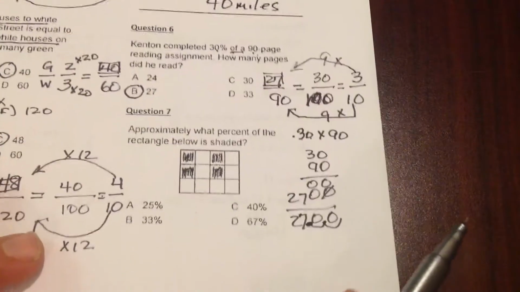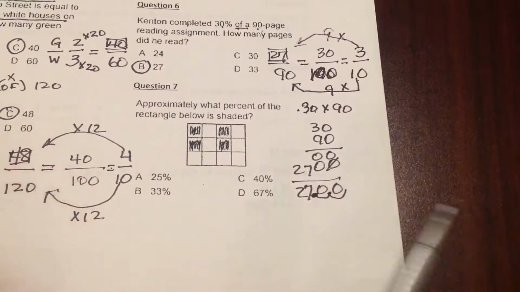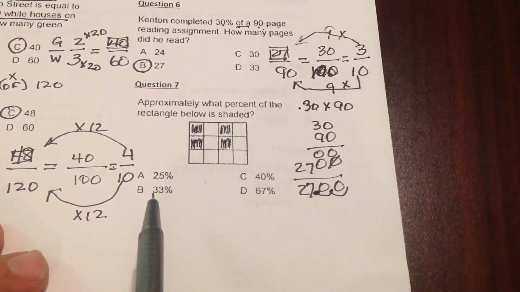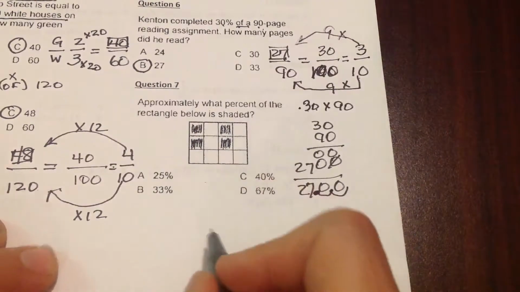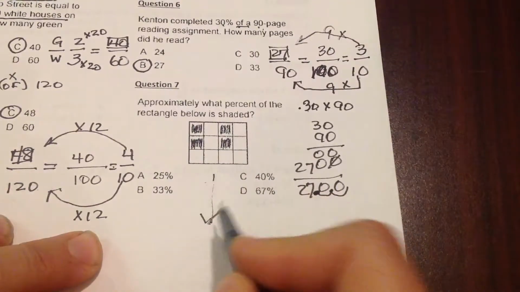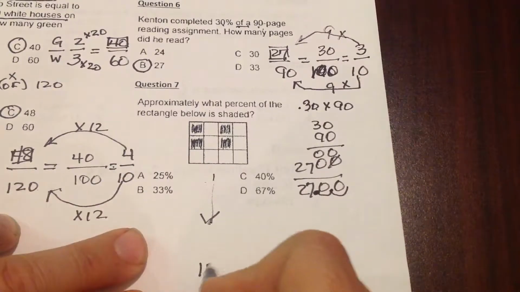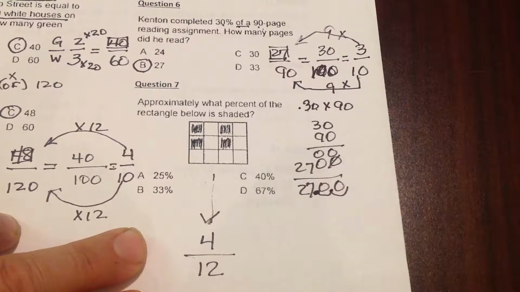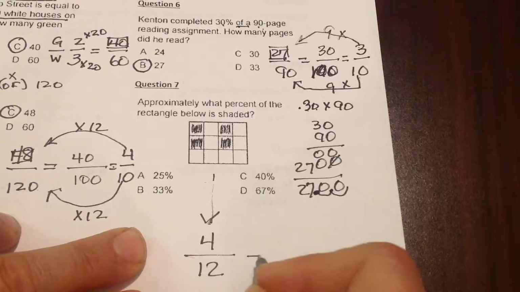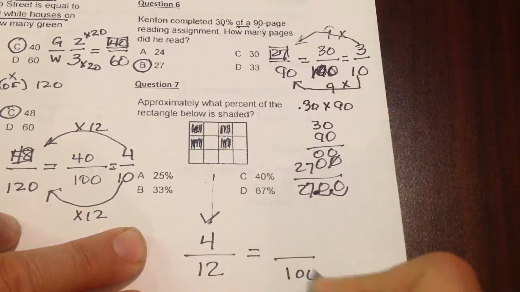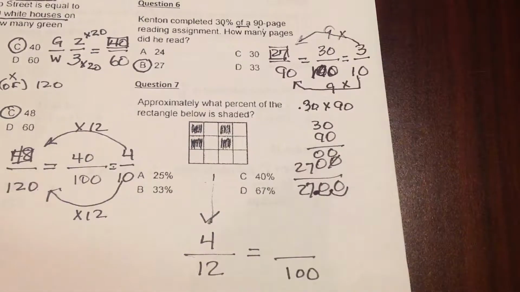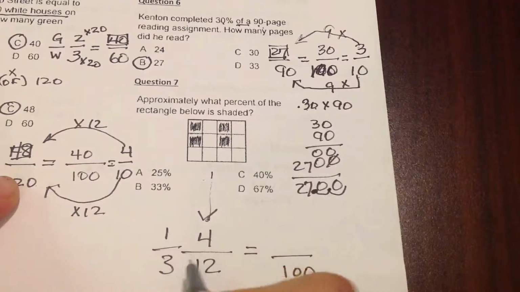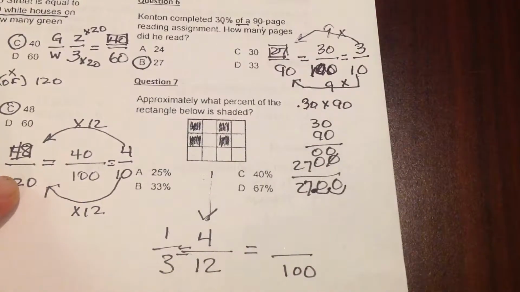The last question on this page: approximately what percent of the rectangle below is shaded? Well, the total amount of boxes, let's go down here, the total amount of boxes is 12. The shaded part is 4. So if I want to turn this into a percent, there's a problem. Because if I simplify this to 1/3, 3 doesn't go into 100.